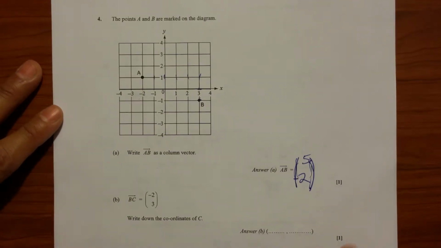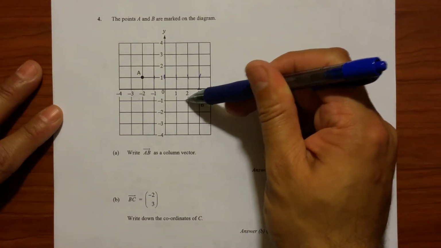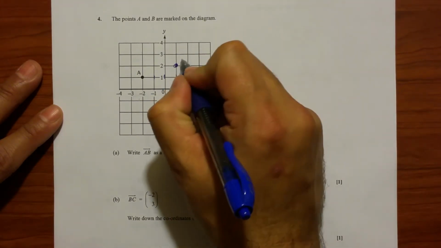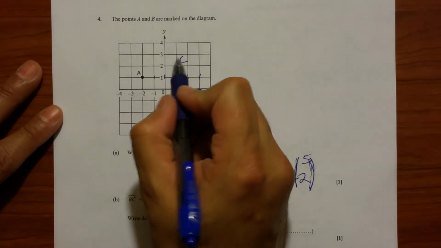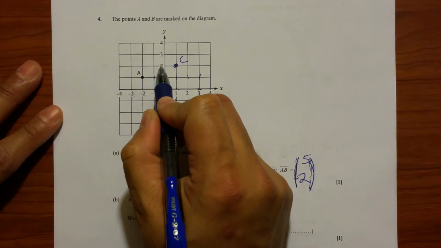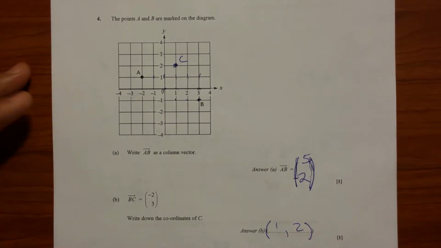Now let's take a look at the next one. It says BC. So write down the coordinates of C. I know where B is, I don't know where C is. So I know that I start at B and I go in the direction of negative 2, 3. Start at B, negative 2 means left, 1, 2, up 3, 1, 2, 3. And that's going to be my C. And the coordinates of that, starting at origin, X is 1, Y is 2. So 1, comma, 2. There we go. That's the coordinates of C.